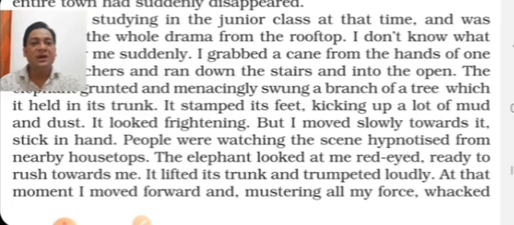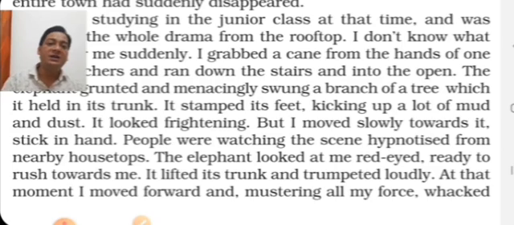And what happened? The elephant looked at me red-eyed. Now the elephant was totally red-eyed, meaning this creature was so angry, ready to rush towards me, and he was trying to come to me. It lifted its trunk and trumpeted loudly. And now what he did, he lifted his trunk and screamed so loudly.